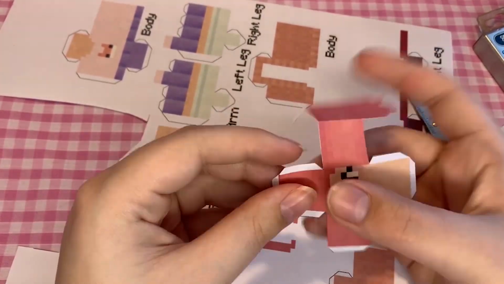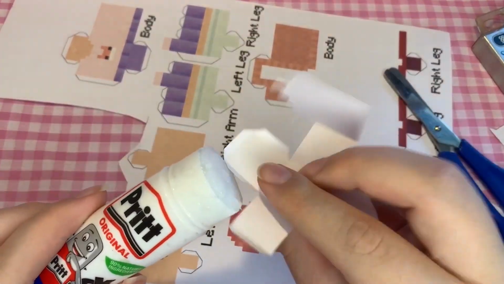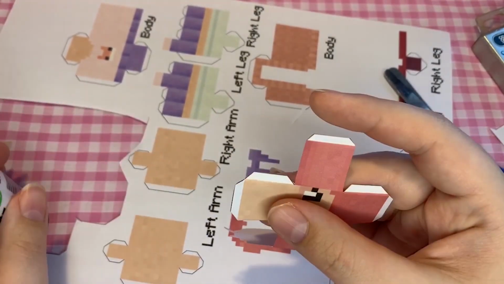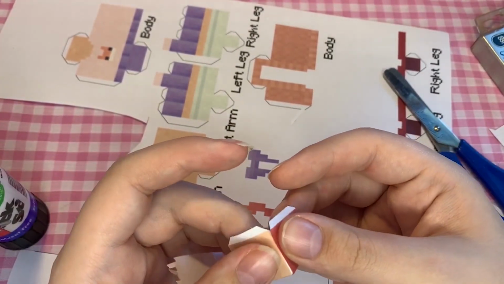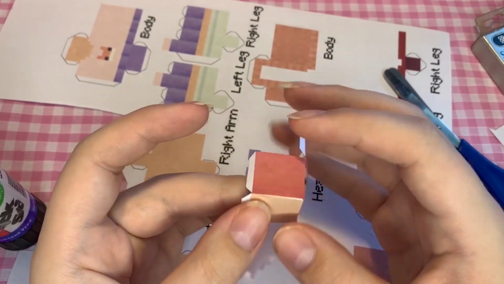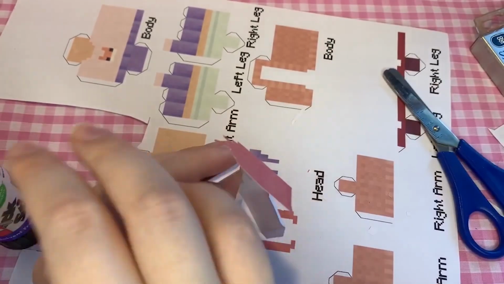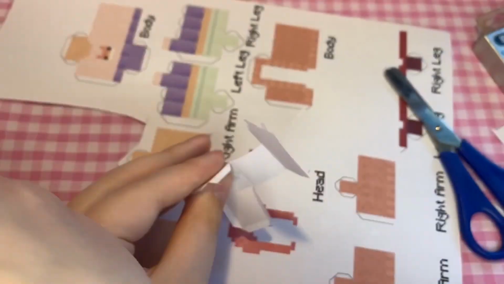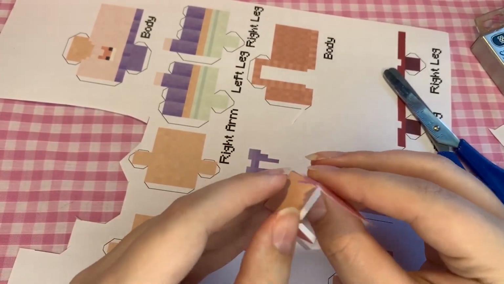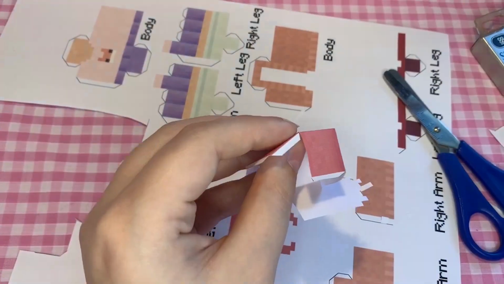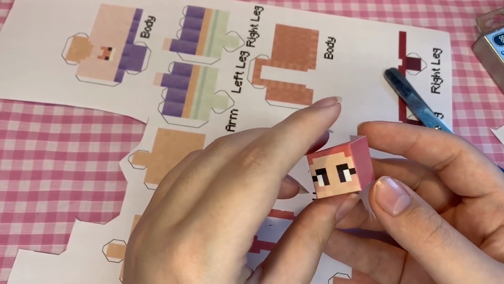And then once everything's folded, you can now just glue each of the tabs to each of the sides and create a box. If you're not going to have it articulated, ignore the paper fasteners mentioned, ignore poking them through. You don't need them if you're not going to articulate it. And if you aren't going to articulate it, you can close off your body pieces.